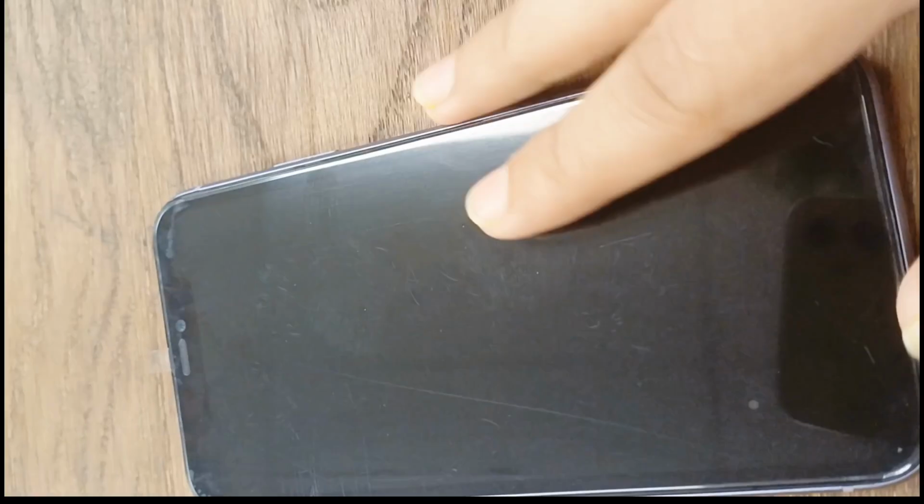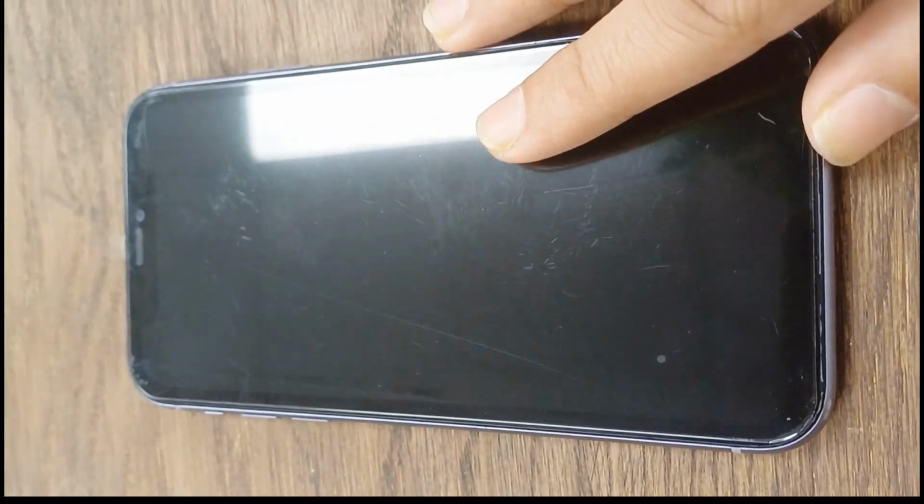Alright, after switching off your phone, you need a lightning cable and a computer or laptop, and you must have iTunes on your computer or laptop. Then you need to set your phone on recovery mode. To go into recovery mode, you need to press the power button and the volume up button together. On the screen I'm showing how to do it.